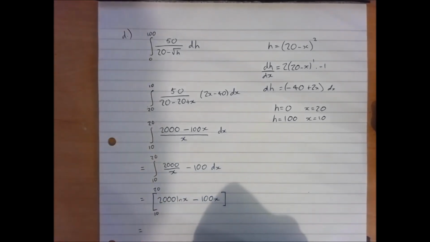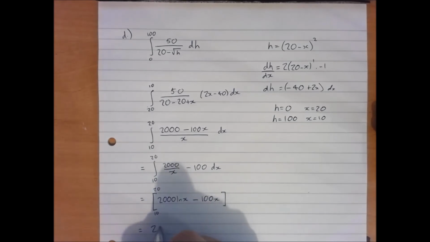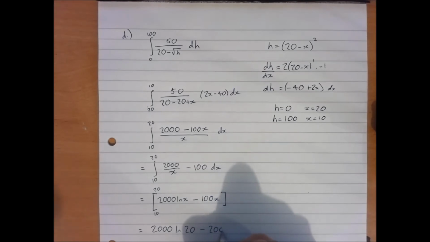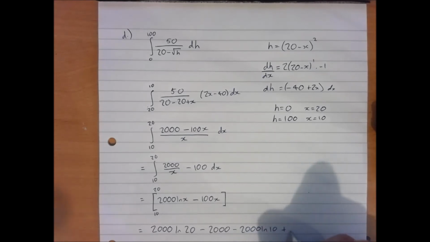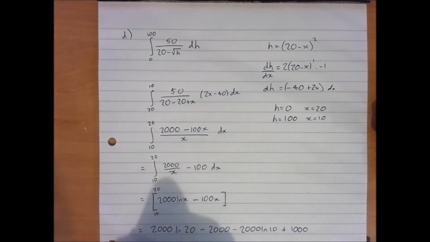If I plug my limits into this equation, I'm going to get 2000 log 20 minus 2000 log 10 plus 1000. And if I simplify these, I can take the 2000 out as a common factor and get log 20 over 10, using log laws, to get 2000 log 2, and minus 2000 plus 1000 is minus 1000. Part D asked us to find the exact value, and so that's where I'm going to have to leave it.